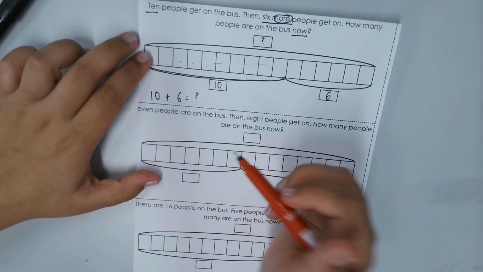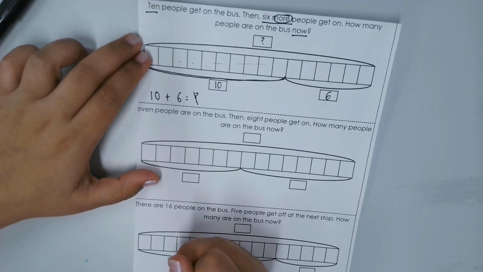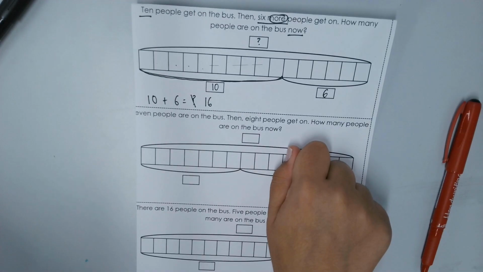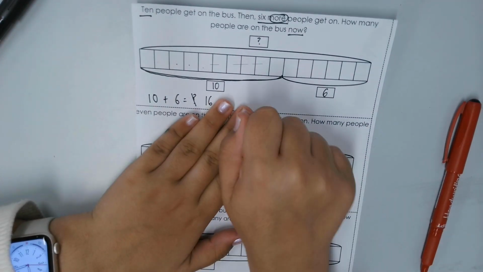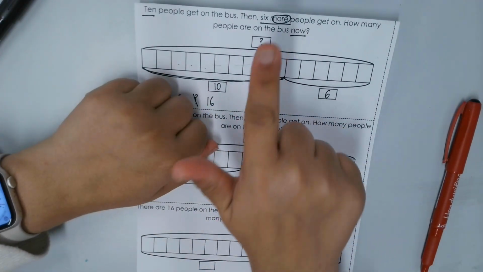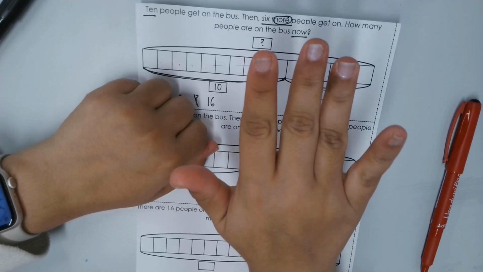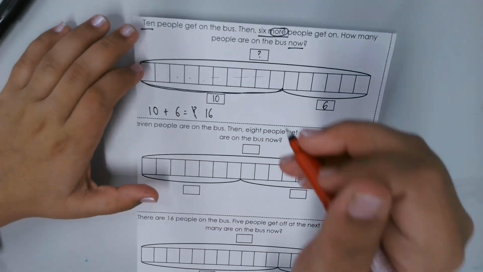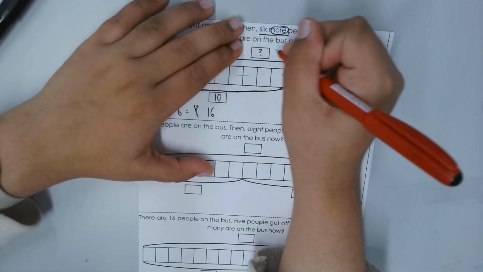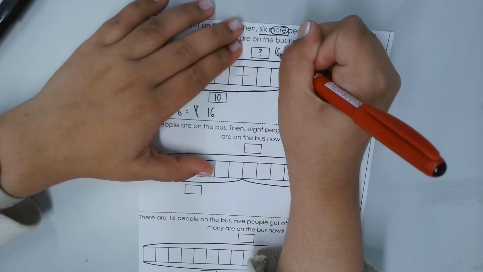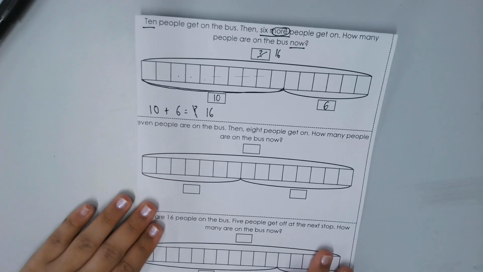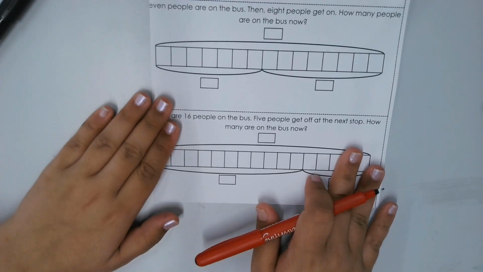Okay. Now I've done that, it's time to finally work out my equation. 10 add 6. Oh, I know that 10 add 6 is 16. We can do that with 10 in our head and counting on 6. 10, 11, 12, 13, 14, 15, 16. 10 add 6 is 16. And if you wanted to, you could go back and label that whole on your bar model. But you don't have to. Okay, that's our steps done. Let's go on to the next question.